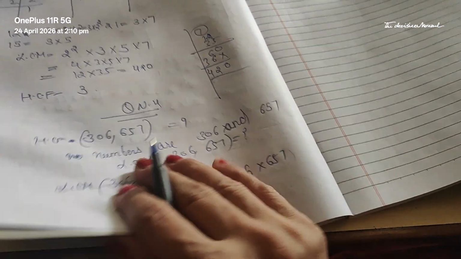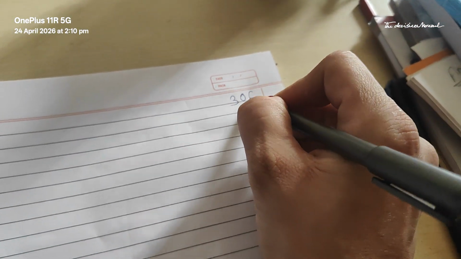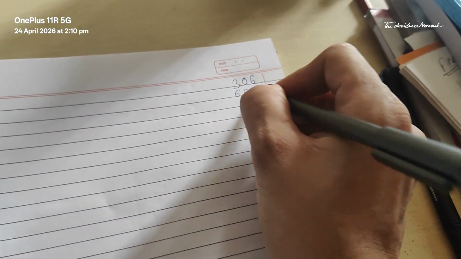Yes, we need to multiply this. It's a long calculation, but it's very easy. Don't have fear of calculation.